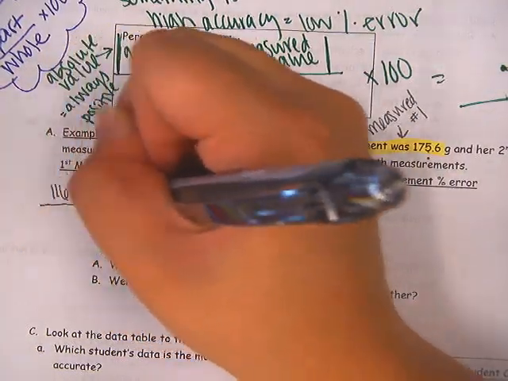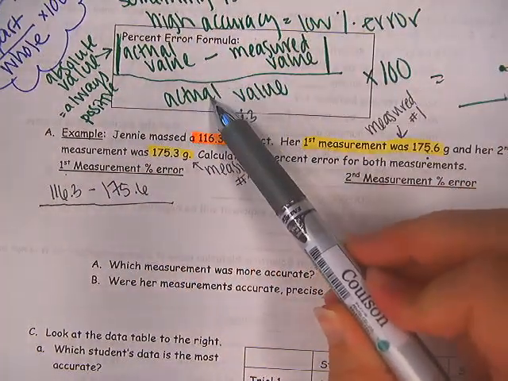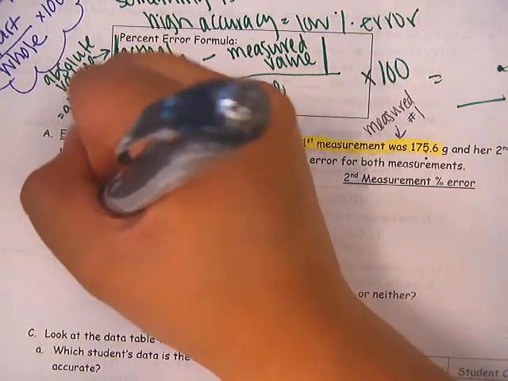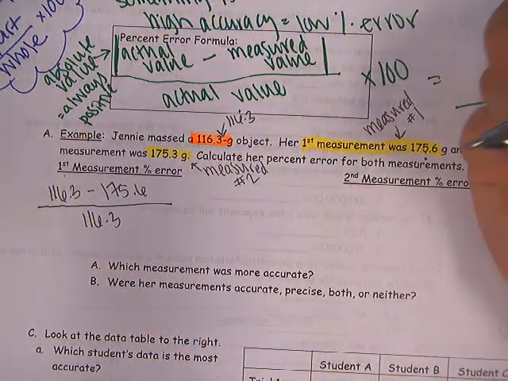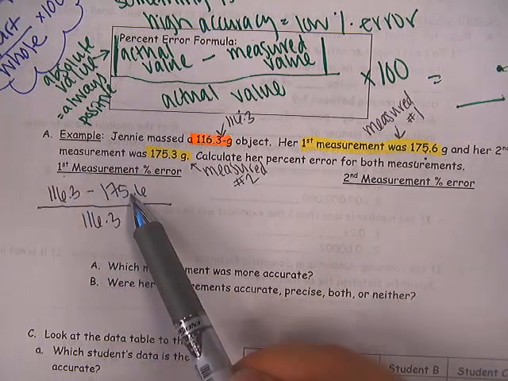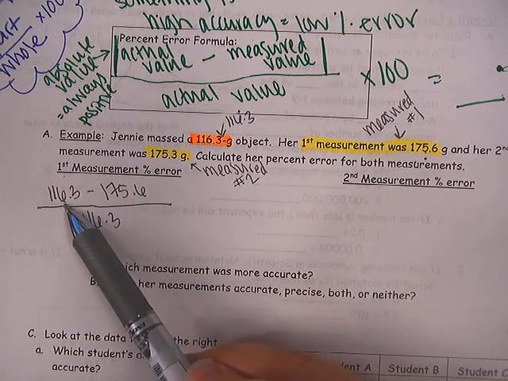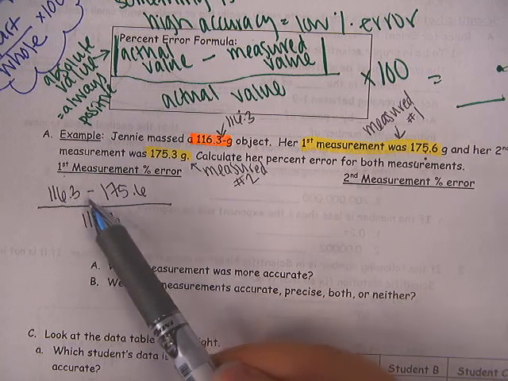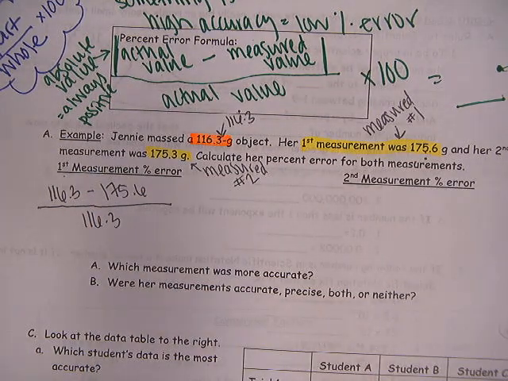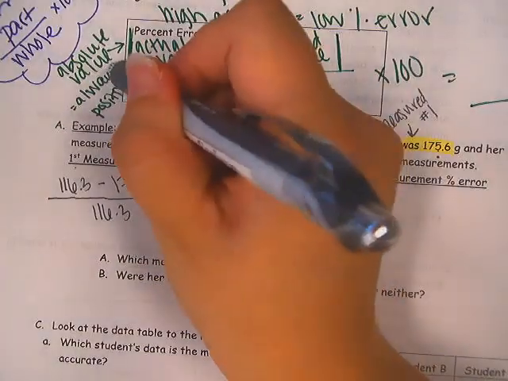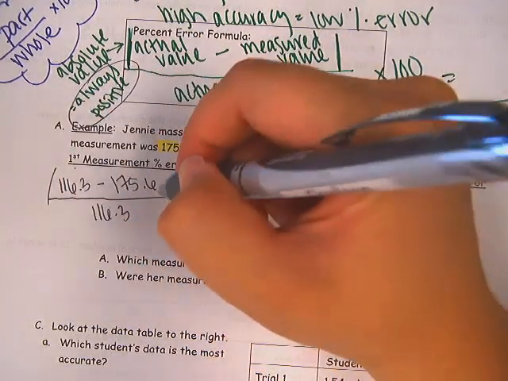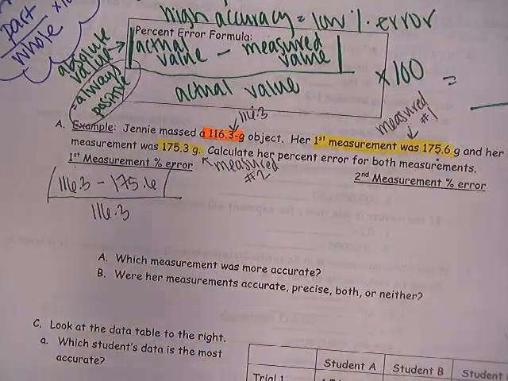And then I'm going to divide that by my actual value. So I'm using the same number twice in this equation, 116.3. Don't forget to make this the absolute value. Just glancing at it, you should know that when you subtract 116.3 minus 175.6, it's going to give you a negative number, but we don't care that it's negative because we're taking the absolute value. It's going to always be positive. So absolute value lines on either side of that.